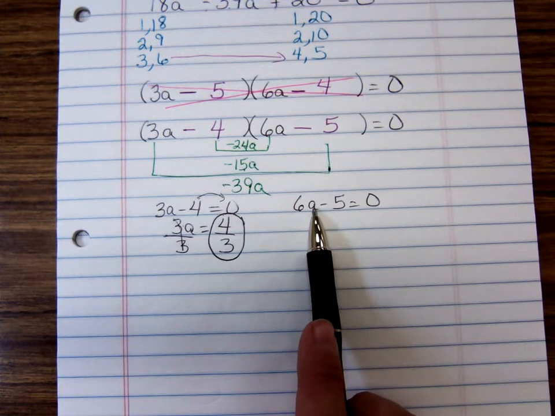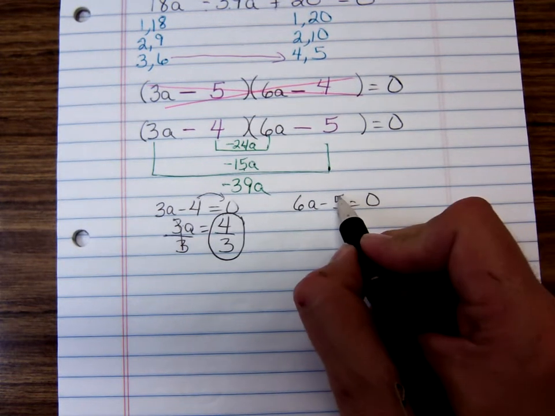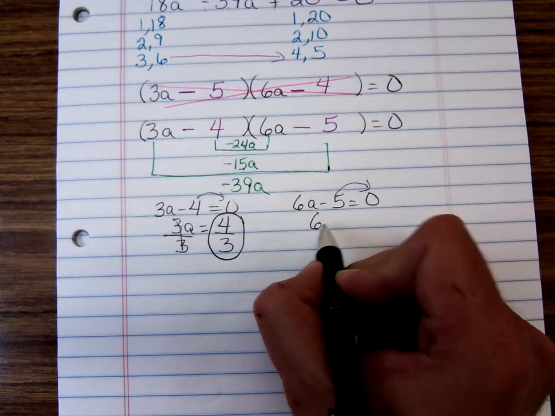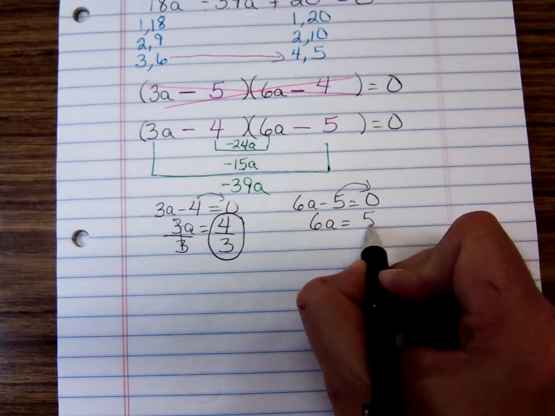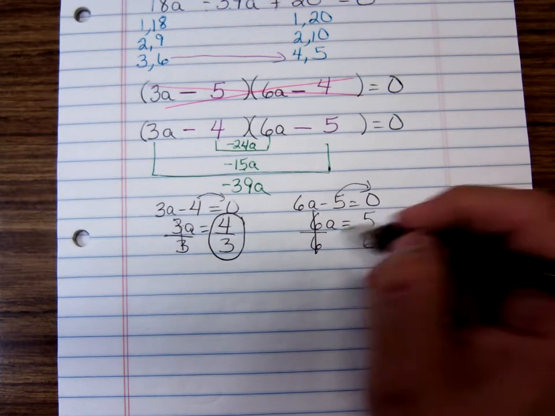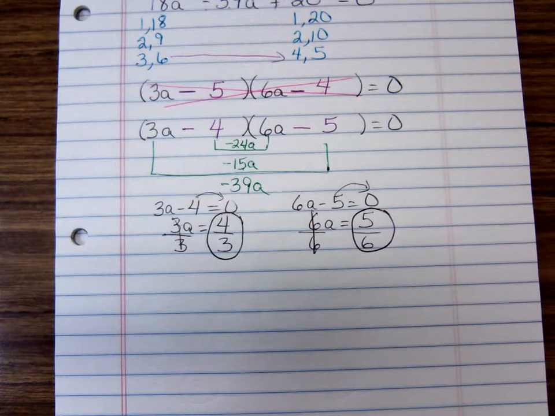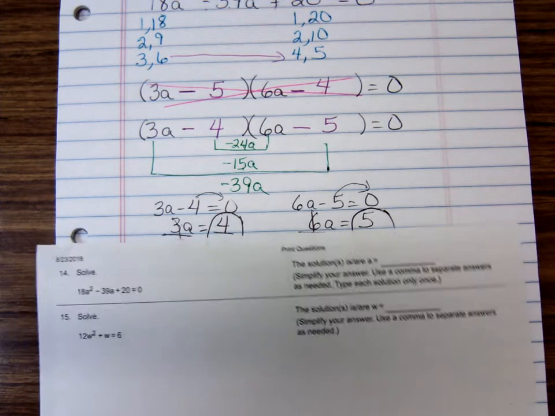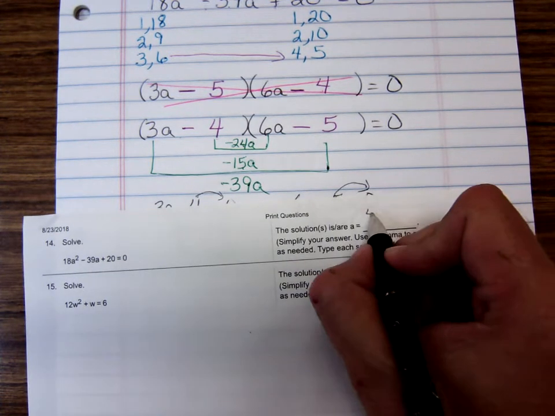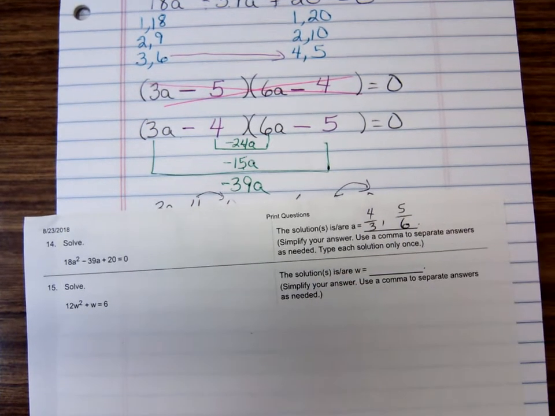Whatever I do to get the a by itself, I add 5, and then divide by 6. So 4 over 3 and 5 over 6.